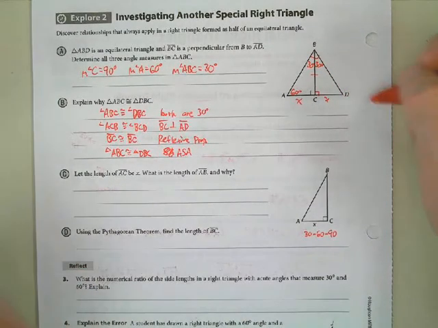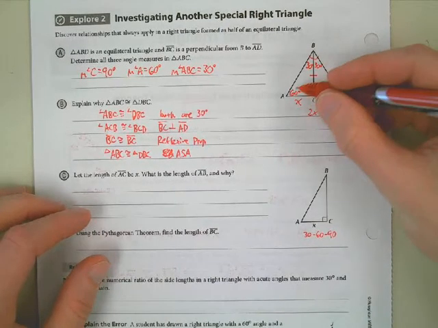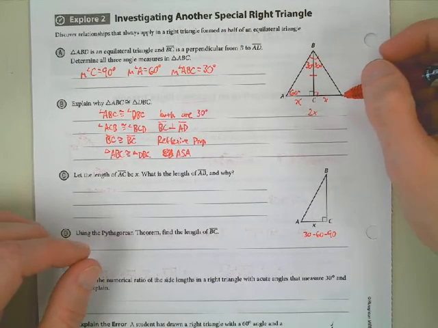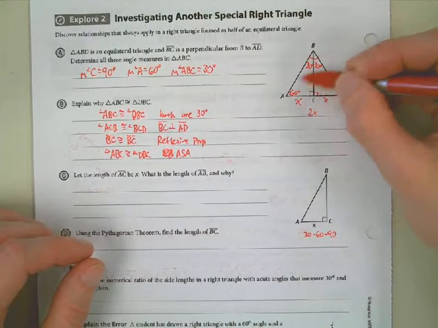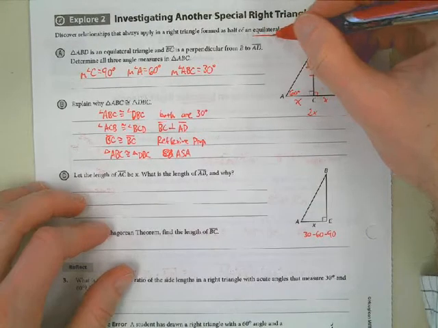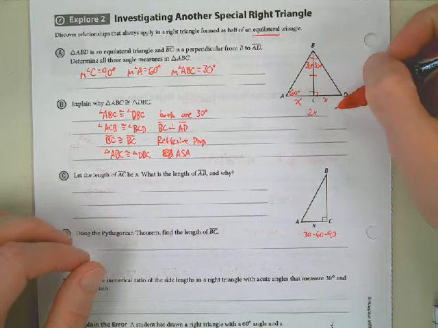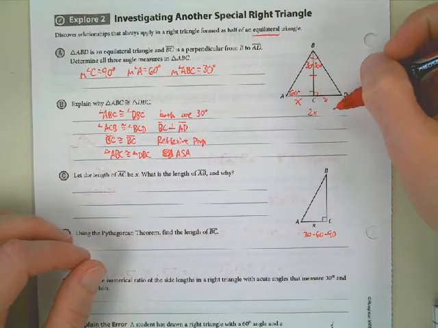So what does that mean the length of AB is? What kind of triangle is triangle ABD? Nope. It's equilateral. So if AD is 2x, what does AB have to be? 2x. That's right. So that means AB here, the same piece, is 2x.